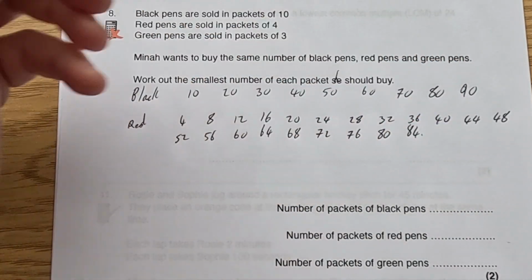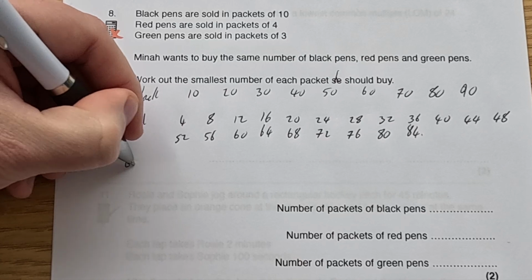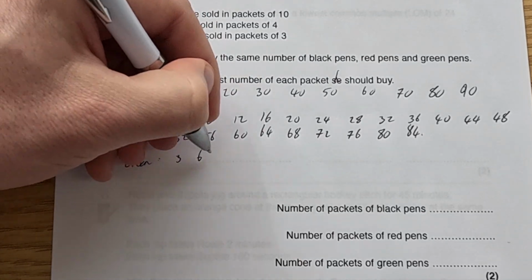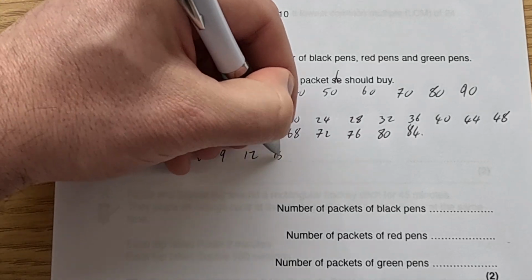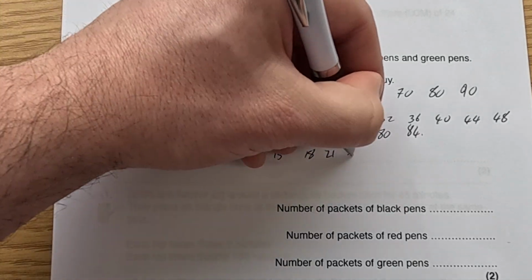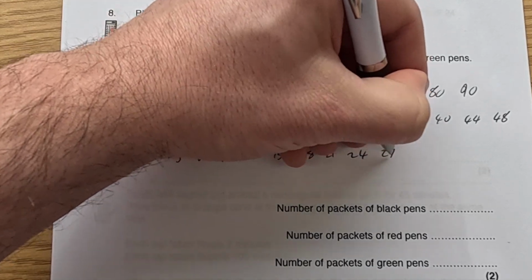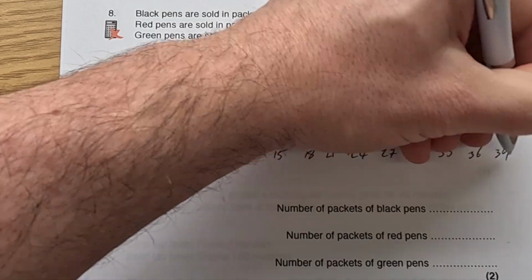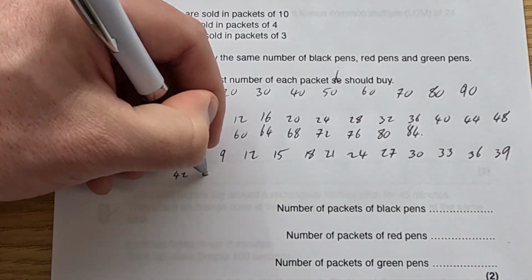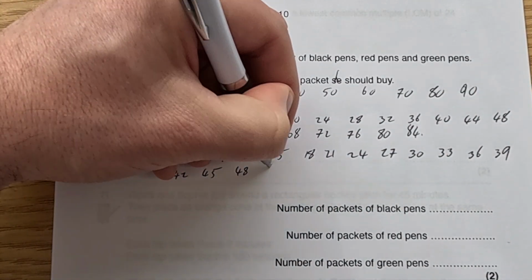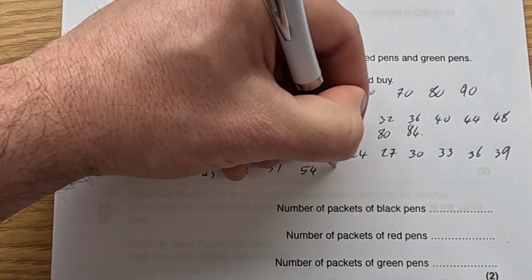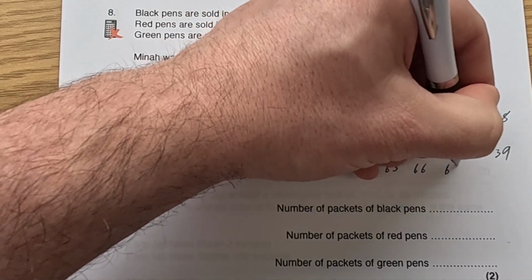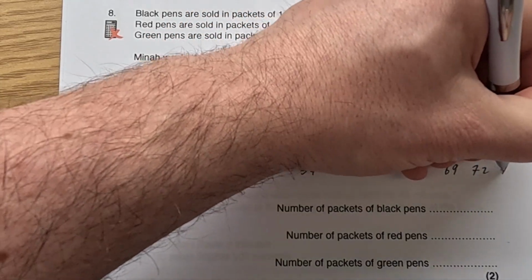And green pens, they're sold in packets of 3. So we've got 3, 6, 9, 12, 15, 18, 21, 24, 27, 30, 33, 36, 39, 42, 45, 48, 51, 54, 57, 60, 63, 66, 69, 72, 75, and so on.